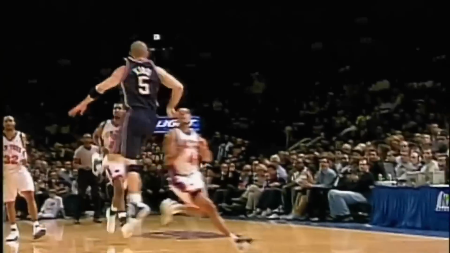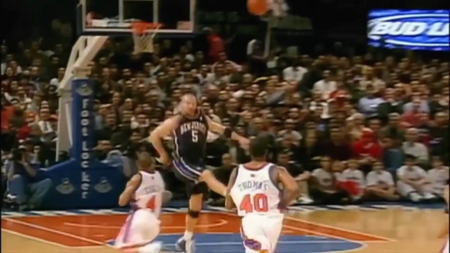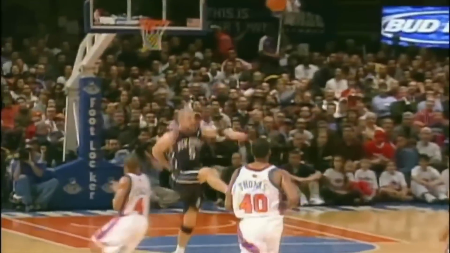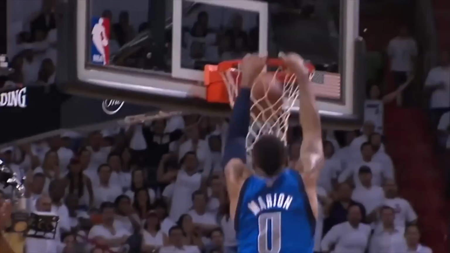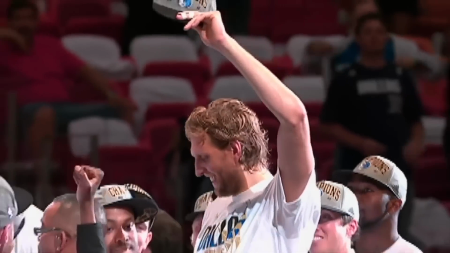He was never the most efficient shooter, but he was a creative and willing playmaker, a solid rebounder for his position, and eventually he developed a reliable three-pointer. He was second in MVP voting in 2002, and he got to the finals in consecutive seasons, 02 and 03, but lost both times. Eventually, though, he would get over the hump later in his career alongside Dirk Nowitzki in Dallas in 2011.